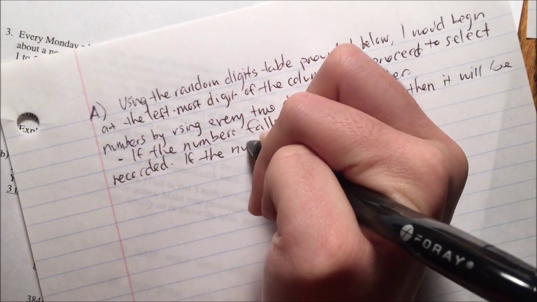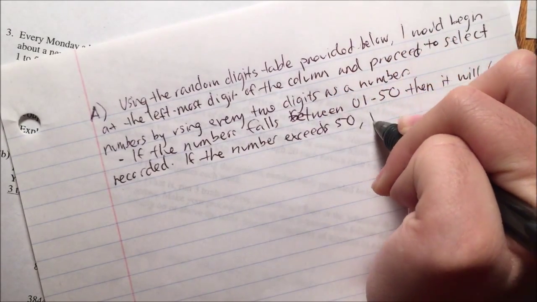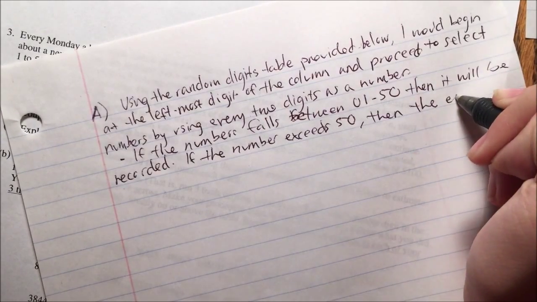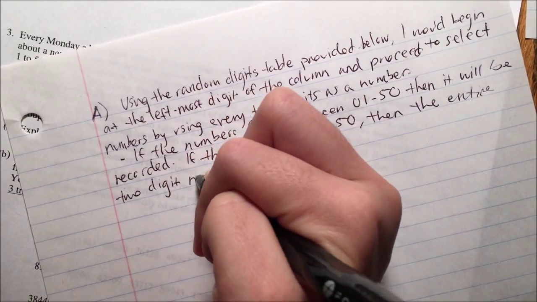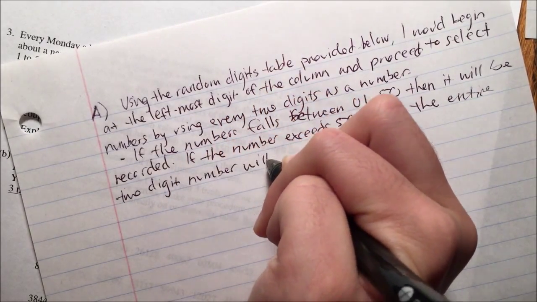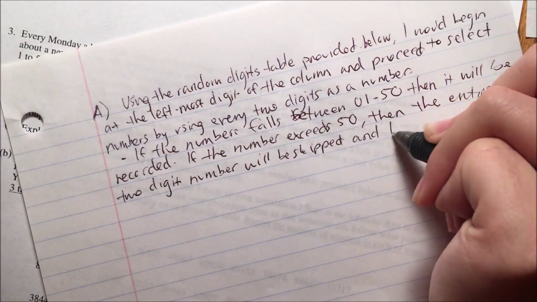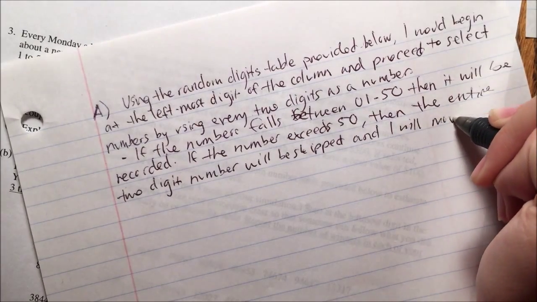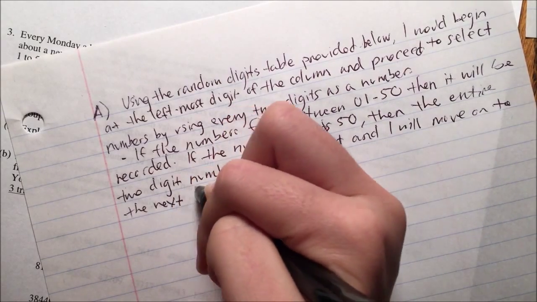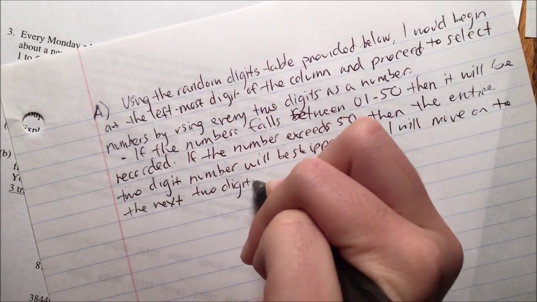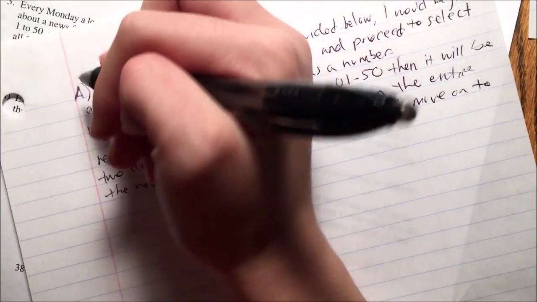If the number exceeds 50, then the entire 2-digit number will be skipped, and I will move on to the next 2-digit number. Alright, so let me explain this next part.